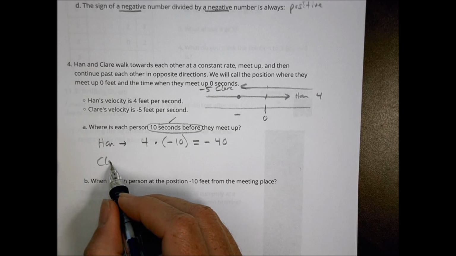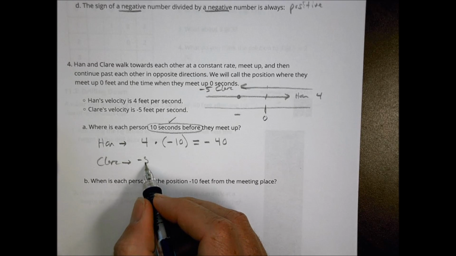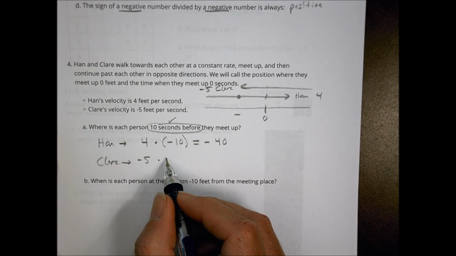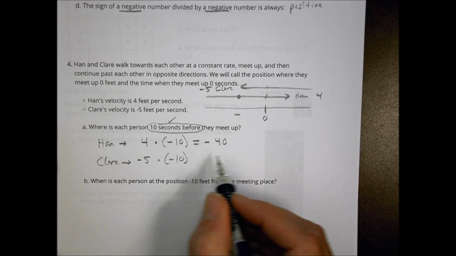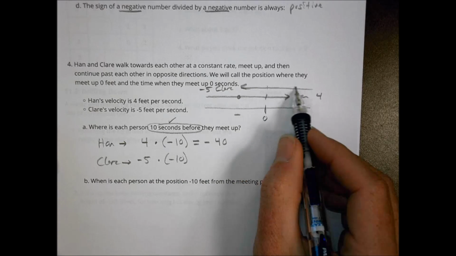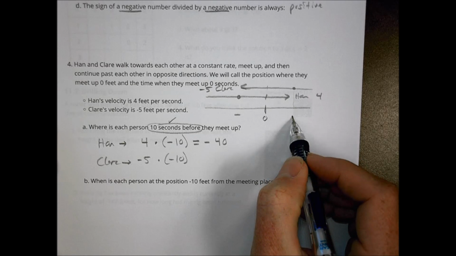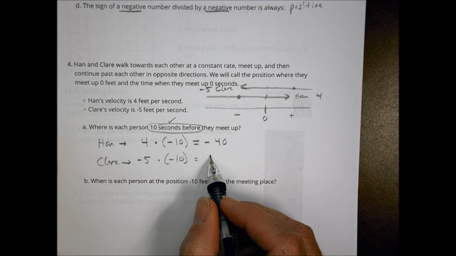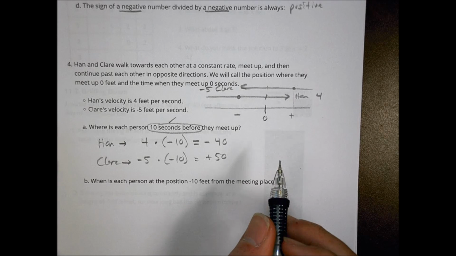But for Claire, Claire is going -5 feet per second, and 10 seconds before she meets up, that'd be a -10, right? So here's Claire. Somewhere over here, we can see that value is over here in the positive side of the world. It's going to give us a +50 is where they're going to be.